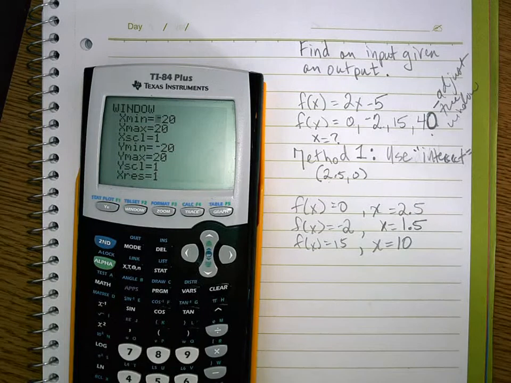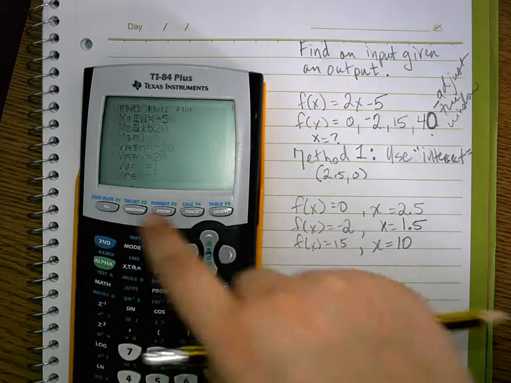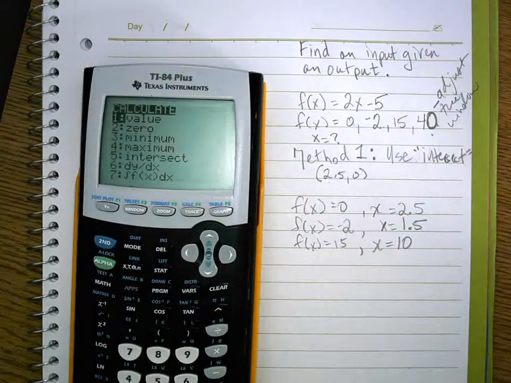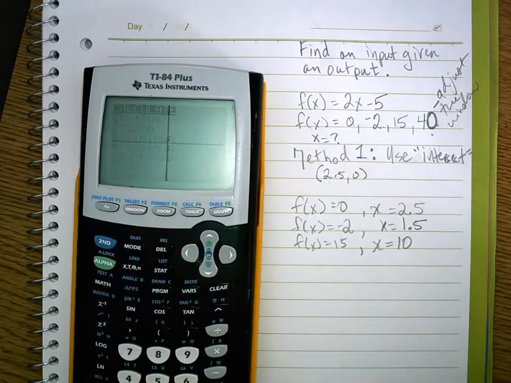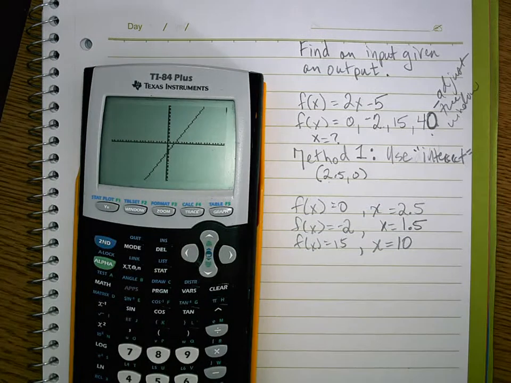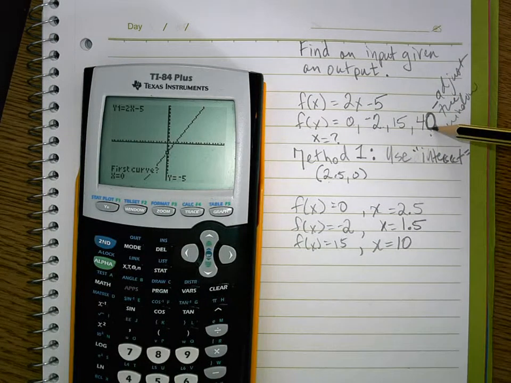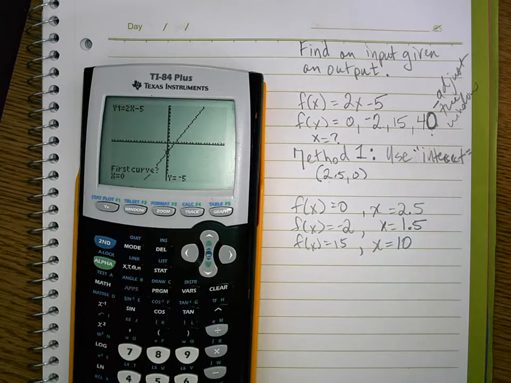If I went to, let's say I was not thinking straight and I went to put in the value of 40 and then I went to do my intersection, I can't see the straight horizontal line through the value of 40 because it's not in the window. The value of 40 is not in the window.